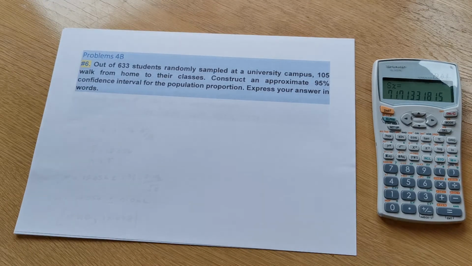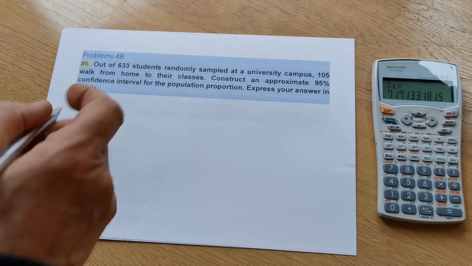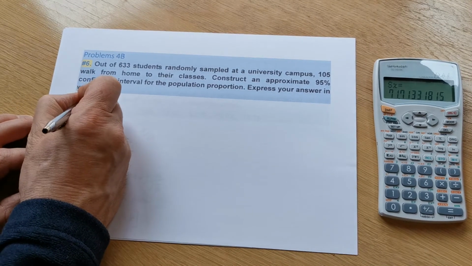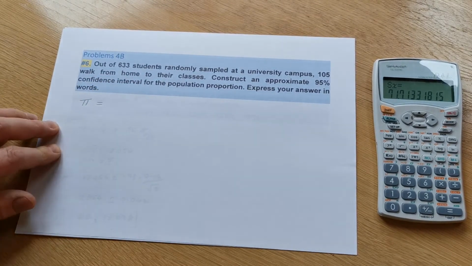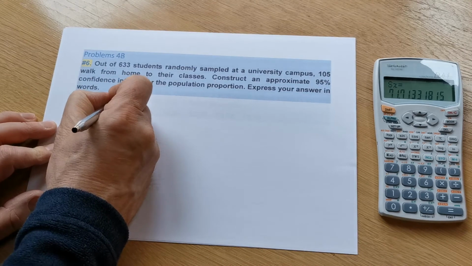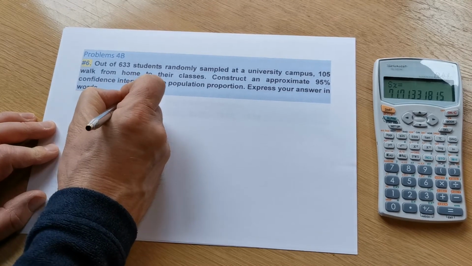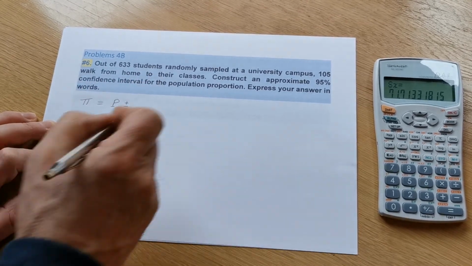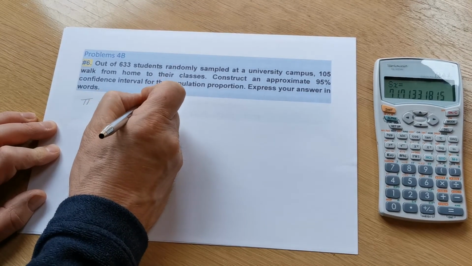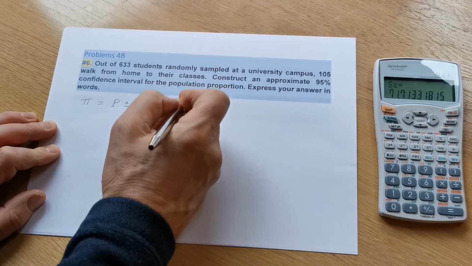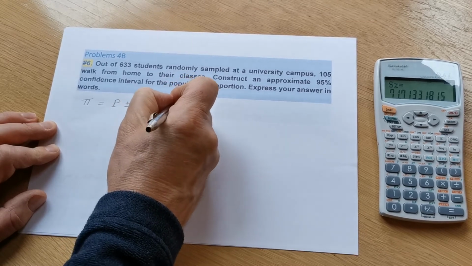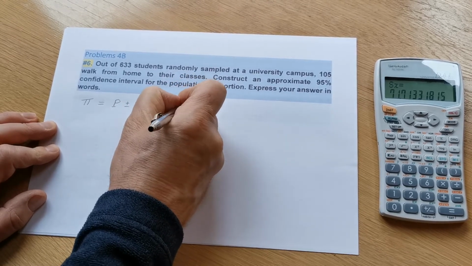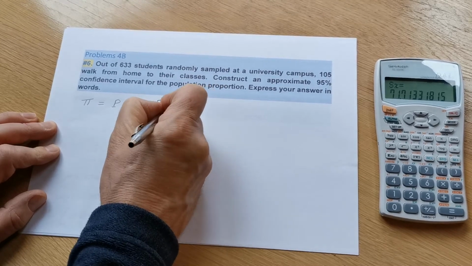So the formula we will use is formula 4.6, which says that pi, which is the symbol we use for the population proportion, pi, the Greek letter P, pi equals P, the sample proportion, plus or minus 1.96 times the square root of P times 1 minus P over n.